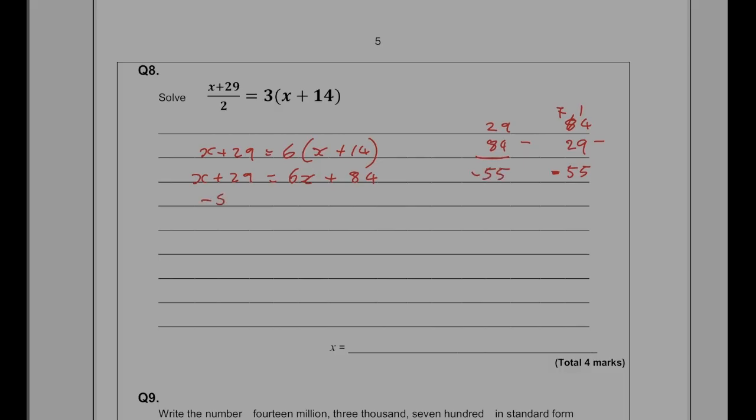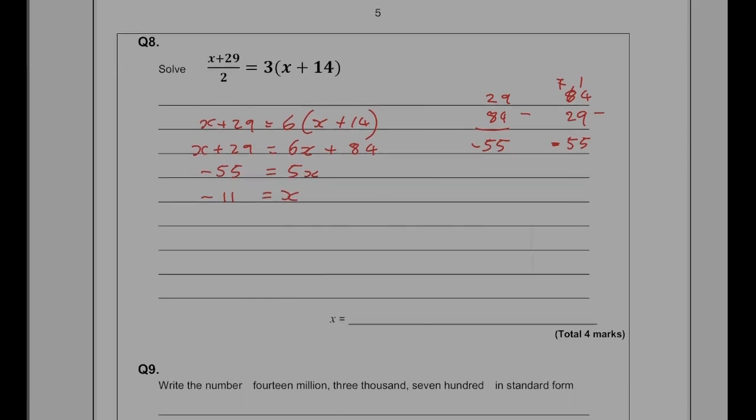So minus 55 is going to be equal to 5x. Divide both sides by 5, that gives us minus 11 is equal to x. So x is going to be minus 11 here.